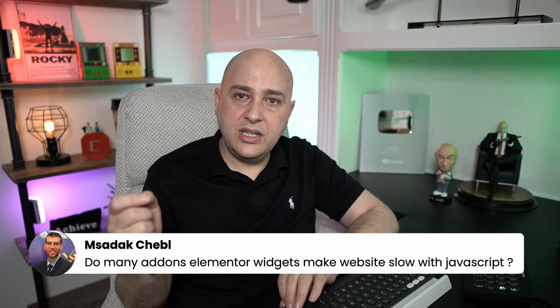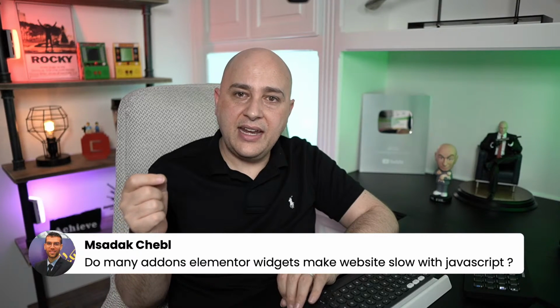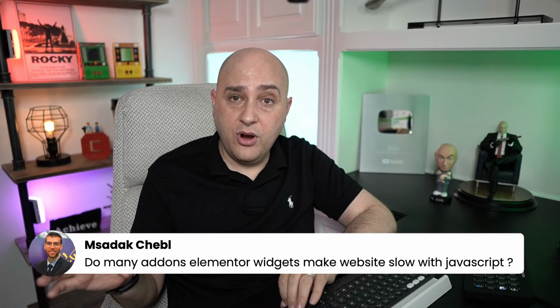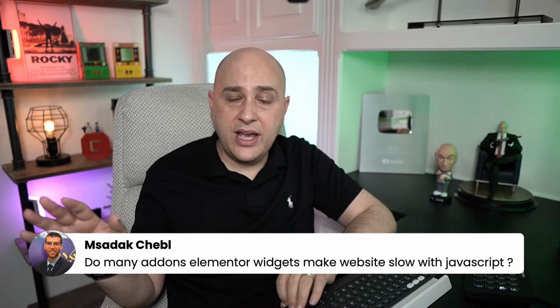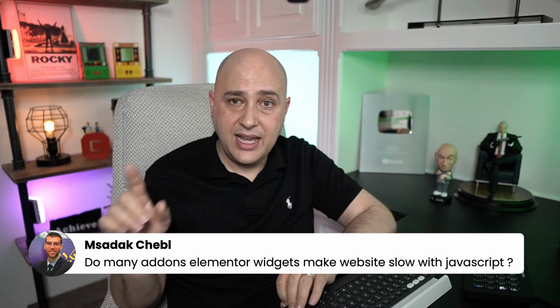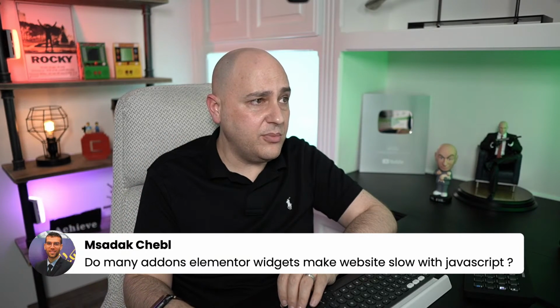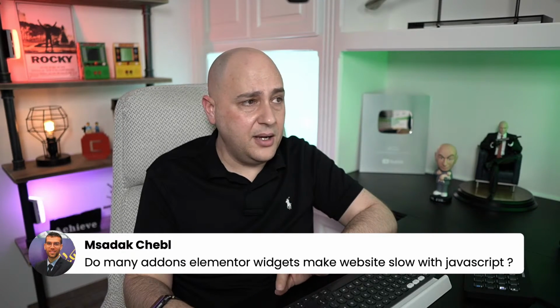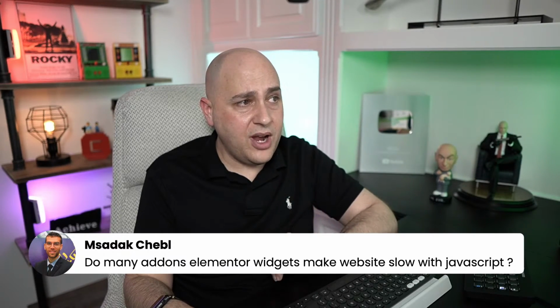A well-coded Elementor add-on that puts in special care for performance will not add any requests to a page where it's not being used. And that's how you can tell whether one's good or bad. I could be wrong, but that's how I do it. And you'd be surprised what you see. If you have all this extra stuff downloading and all these extra requests, and you're not even using the tool on that page, it's a bad thing.